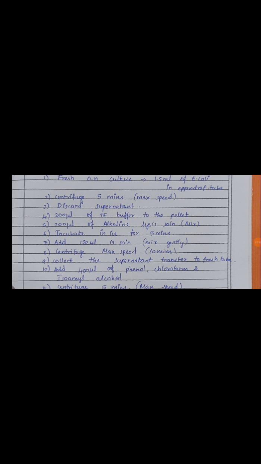Okay, and then add 200 µl of the alkaline lysis solution and mix. The alkaline lysis solution contains SDS, which will form foam, so we have to mix it gently, inverting the Eppendorf tube upward and downward. This gentle mixing will not form any foam. Okay, then incubate that solution in ice for 5 minutes and add 150 µl of neutralization solution.